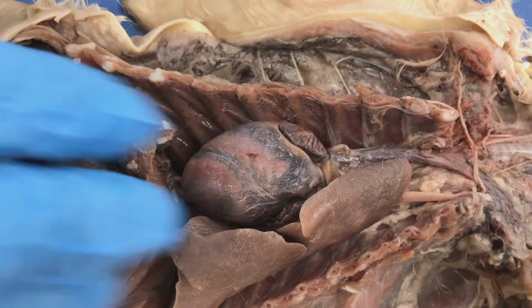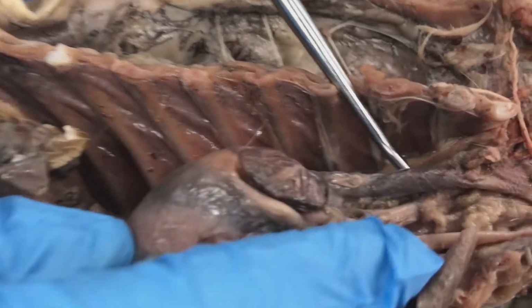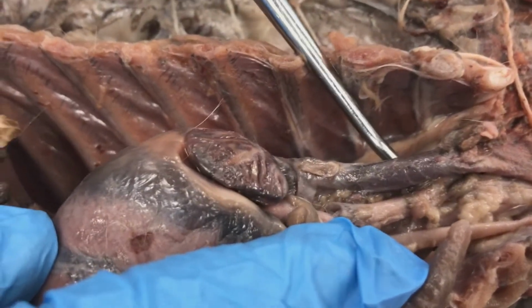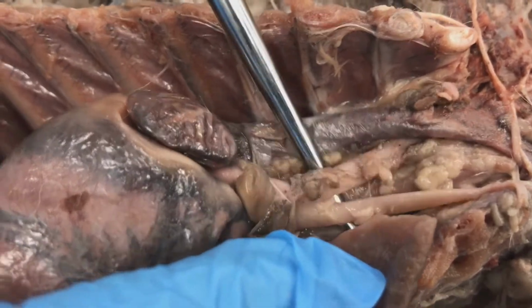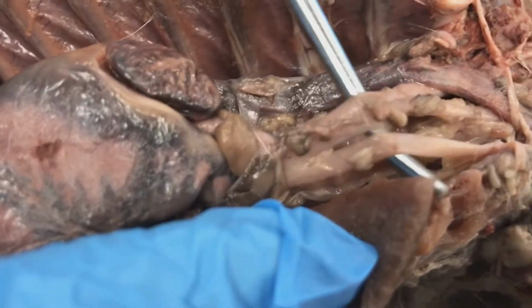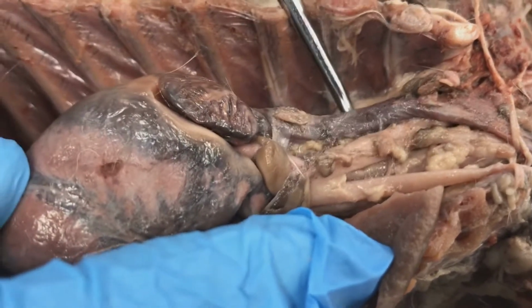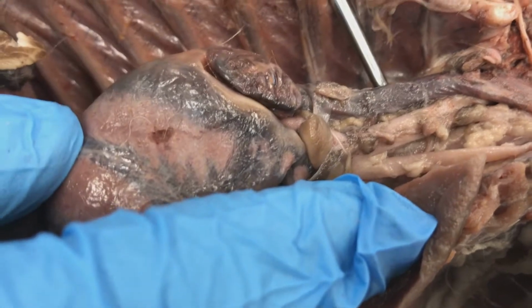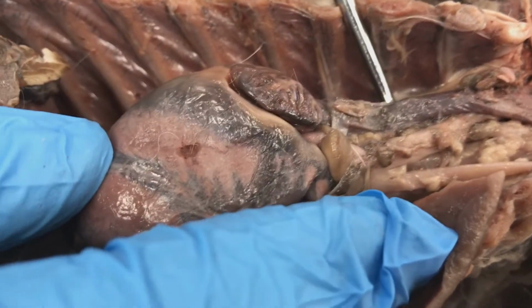So in preserved tissue, your veins look darker here. For example, this is a vein, because the blood has been forced into it. It's also thinner. That's going to be comparative to your arteries here that look paler and more muscular because the blood got forced from these arteries and was pushed into this vein during the preservation process. So arteries look pale and the veins look dark.